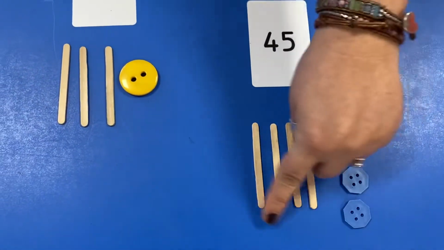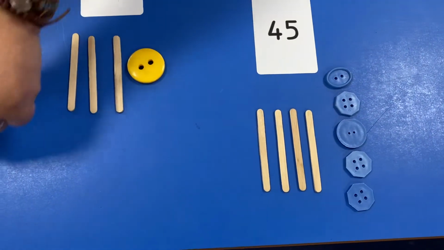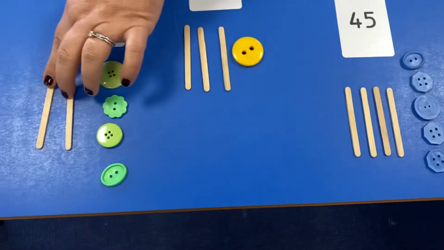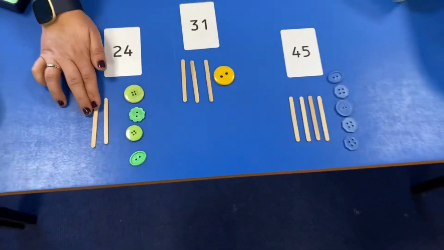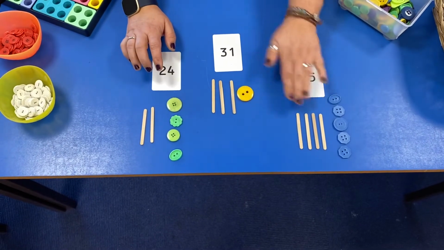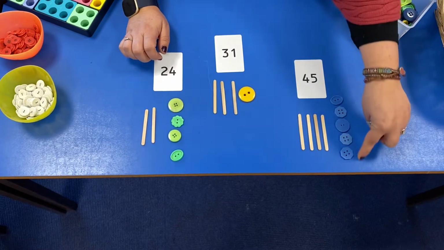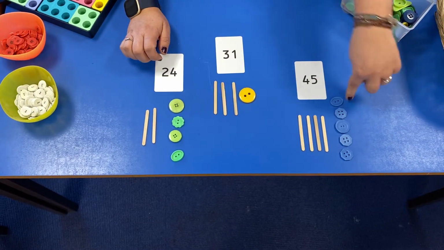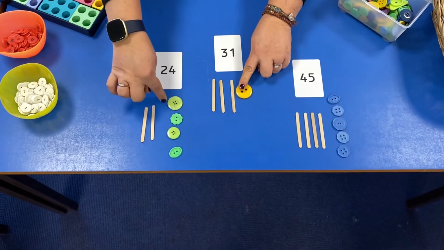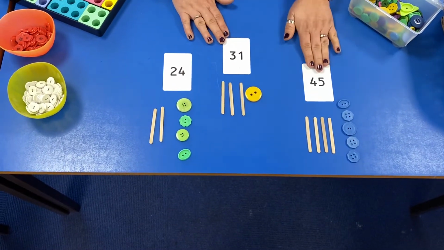There's 4 10s in this one, 3 10s in this one, and 2 10s in this one. So it has to be bigger. But you have to be really careful that you're looking at the 10s number, because this one has got 5 1s and you have to be careful when you're looking at the 1s. So 24, 31 and 45.